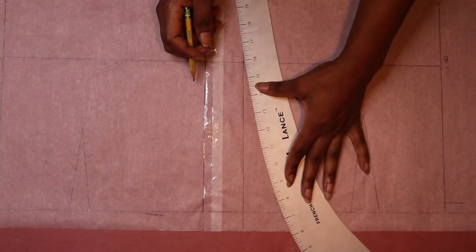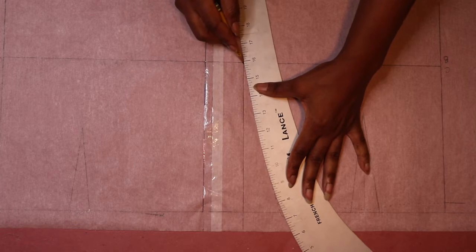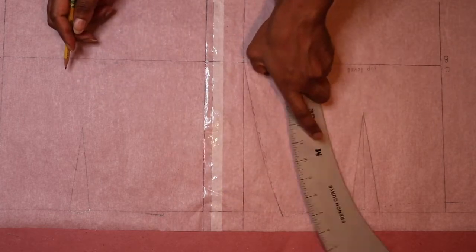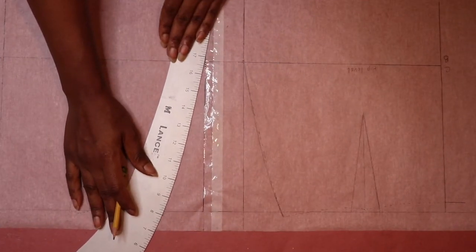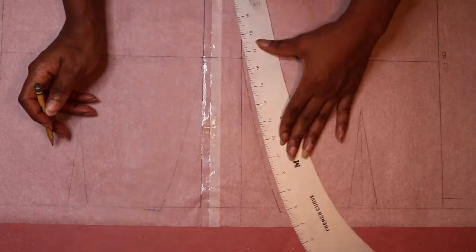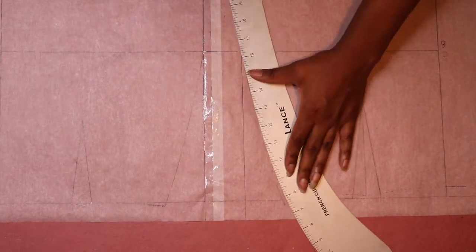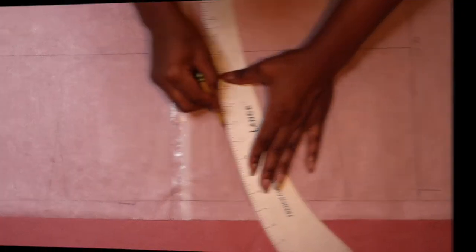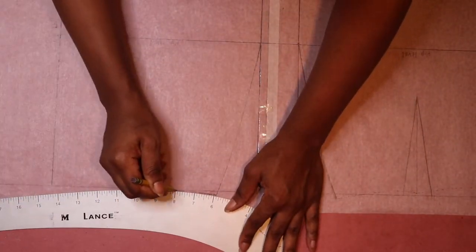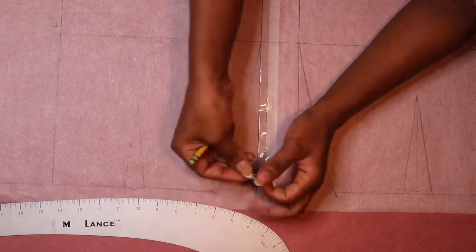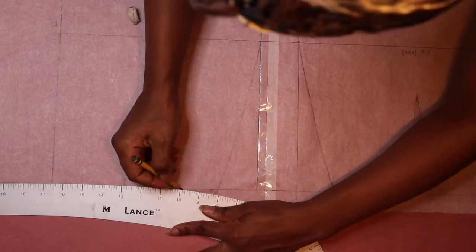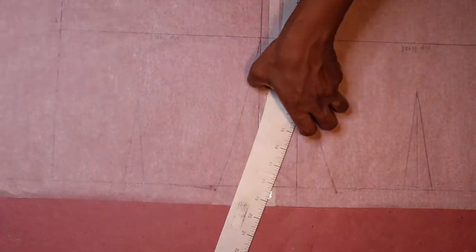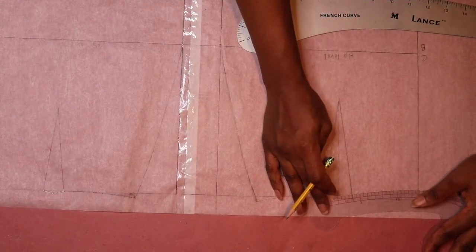Here I'm just using my French curve ruler to make the side seam on the back pants more visible. I did the same for the front pants. I used my curved ruler to make the front waist visible. I repeated the step for the back waist.